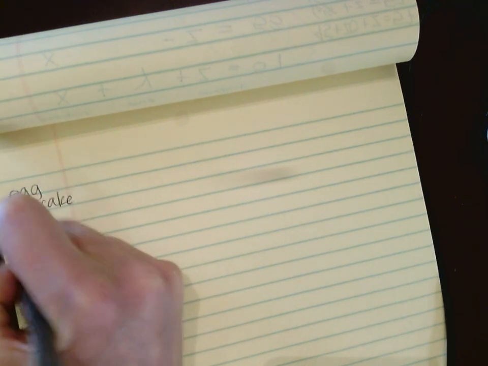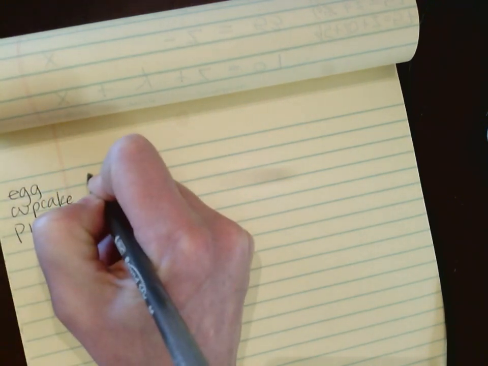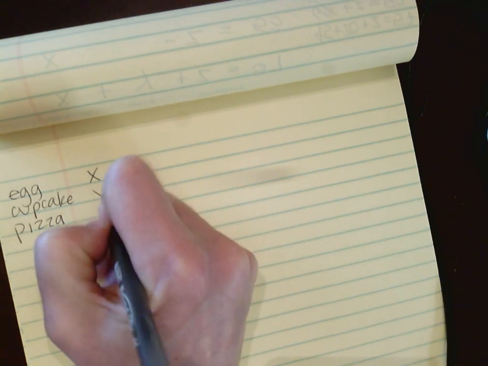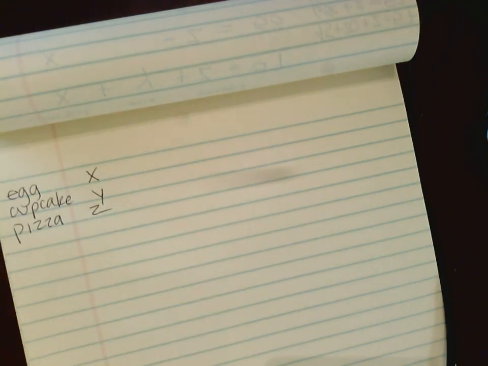All right, last one for this section, number 5. Number 5 says, by eating 1 egg, 1 cupcake, and 1 slice of pizza. So let's see, we have egg, cupcake, pizza. We'll make eggs be x, cupcakes be y, and pizza be z.